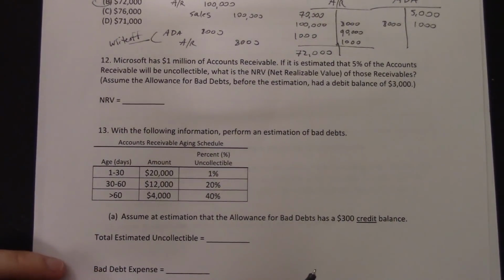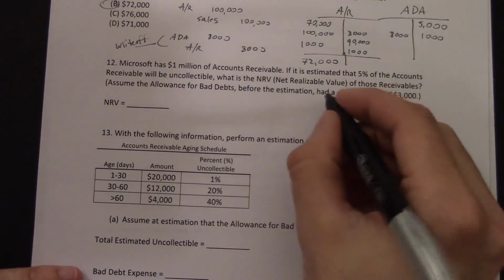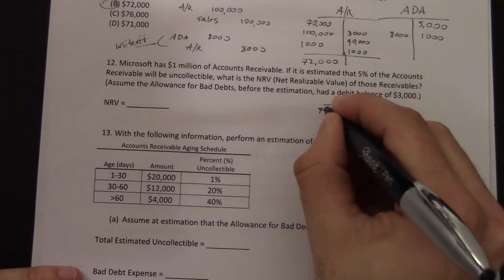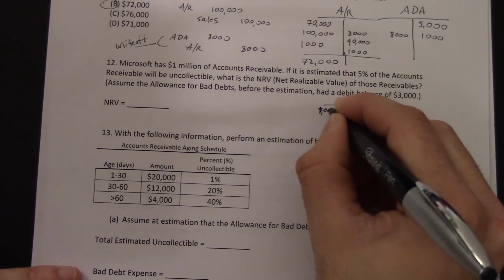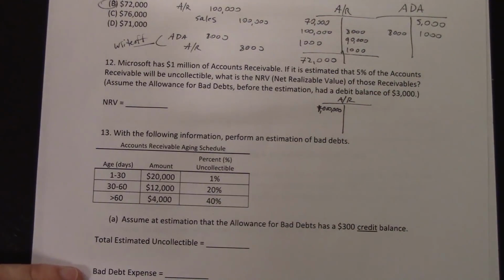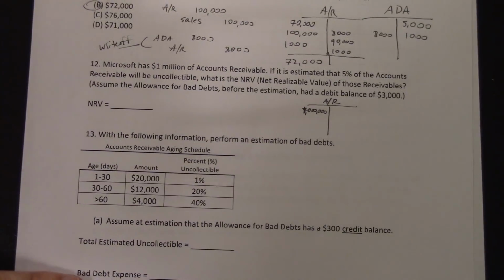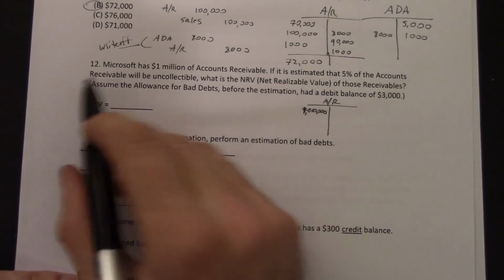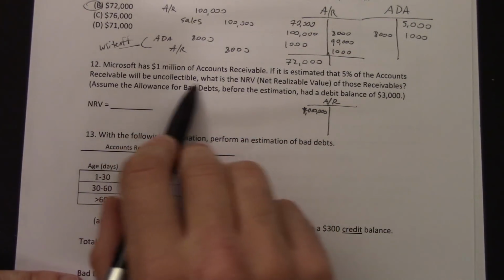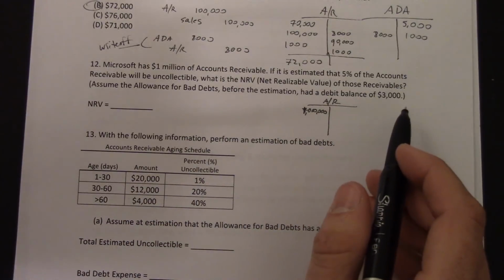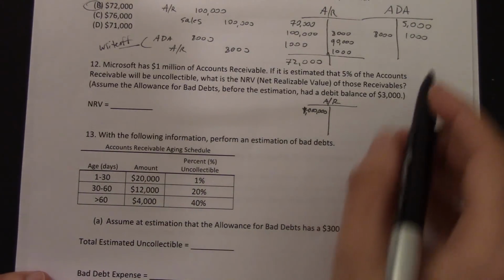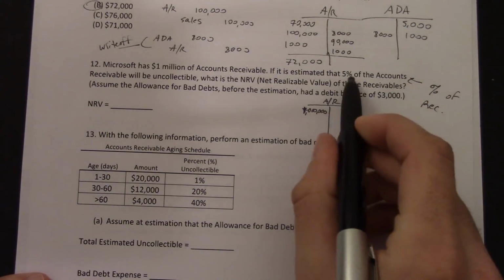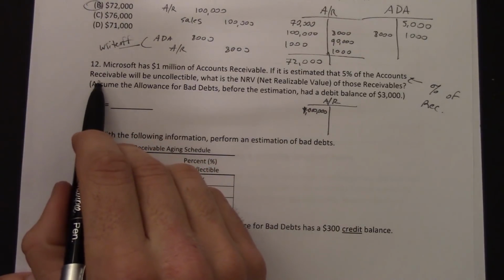Number 12, we have $1 million of accounts receivable. So we'll make the T account right away. $1 million in accounts receivable. If it is estimated that 5% of accounts receivable will be uncollectible, what is the net realizable value of those receivables? So recognize that this is percent of receivables because we're saying 5% of accounts receivable.